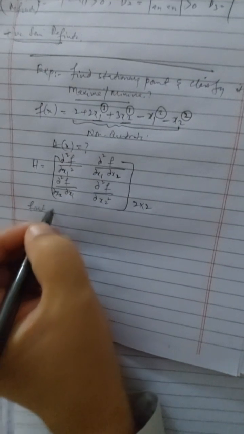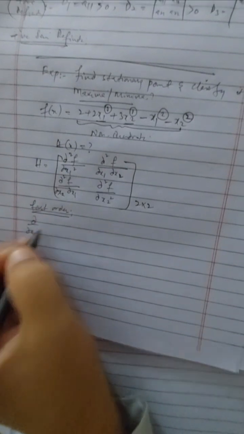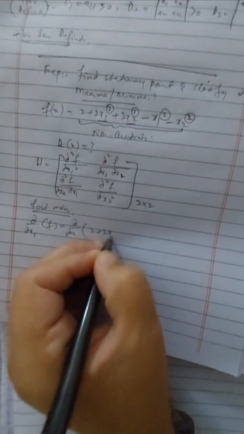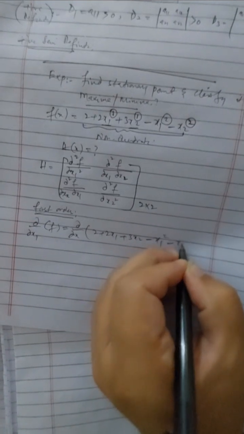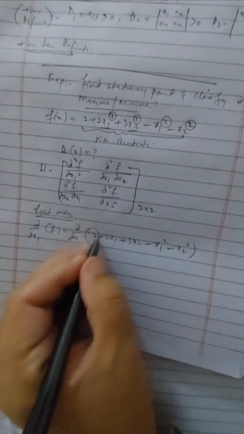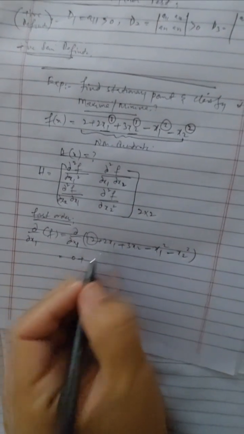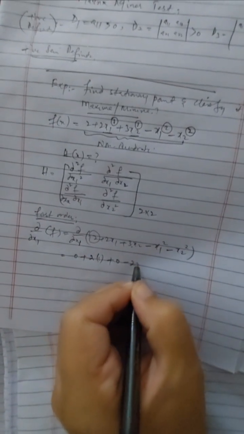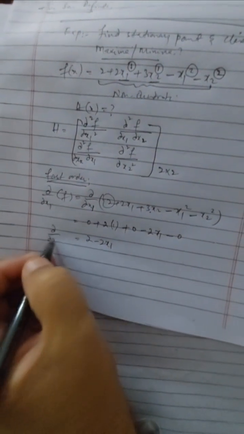So the first order derivative with respect to x1 will be equal to, this will become 0. This is with respect to x1, so it will become 2 into 1 plus 0 minus 2x1 minus 0, it will become 2 minus 2x1. Okay, and this is the first order derivative.